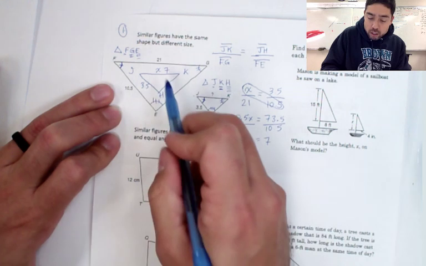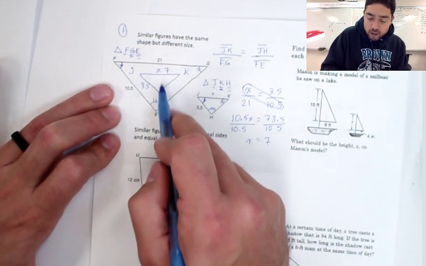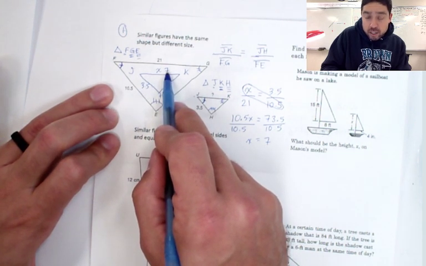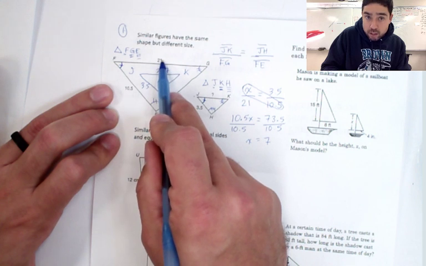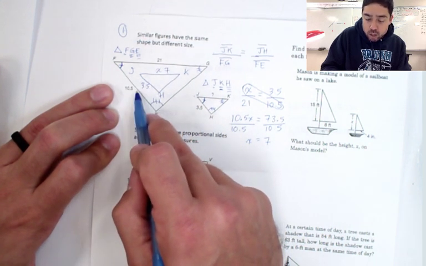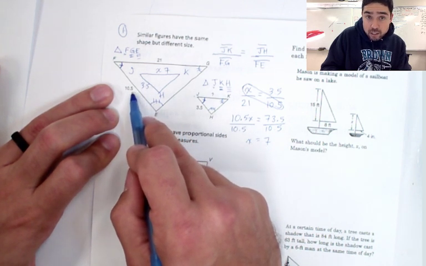And so there's a proportional relationship between these two triangles, right? JK is 7, and if we multiply 7 times 3, we get 21. If we look at JH, the relationship's proportional. If I multiply 3.5 times 3, I would get 10.5.